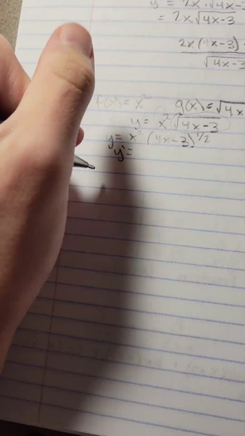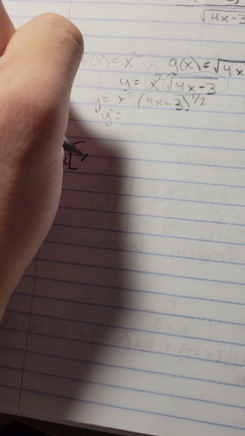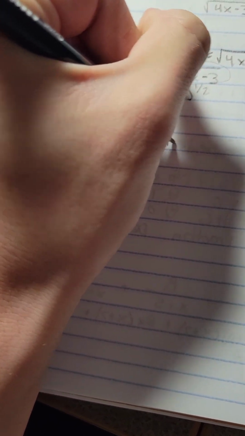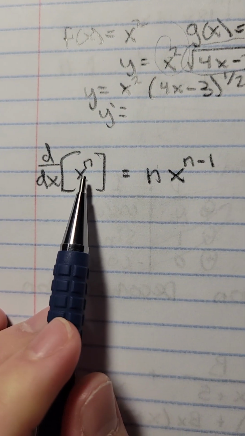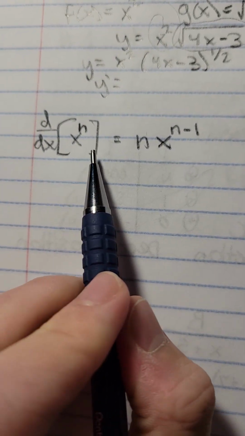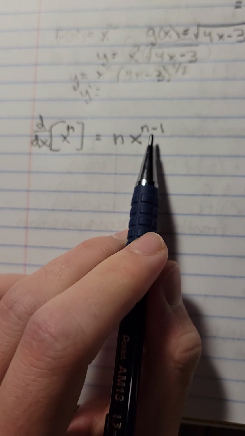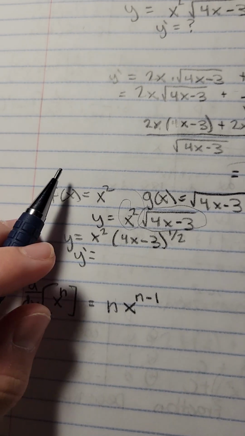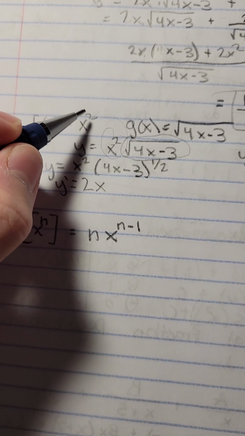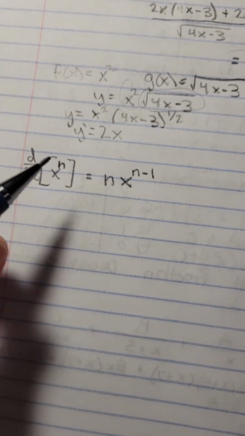The power rule is: when you're taking the derivative of x to the n, the derivative of that is equal to n multiplied by x to the n minus 1. So in this situation, the derivative of x squared is just 2x, because you're subtracting 1 from the exponent, so that's just 1, so you don't have to write 1 in the exponent, and then you pull the 2 out and multiply it. So now it's a coefficient.